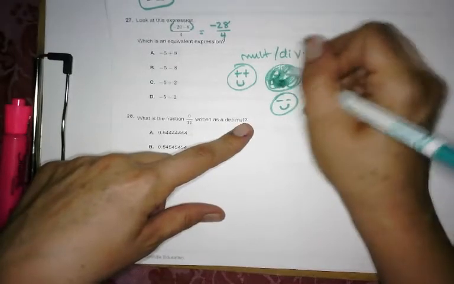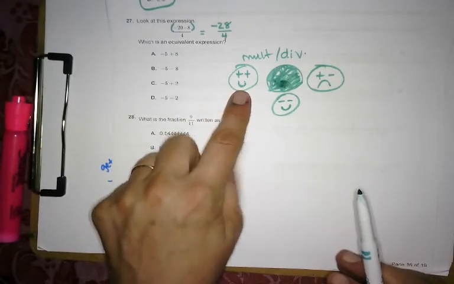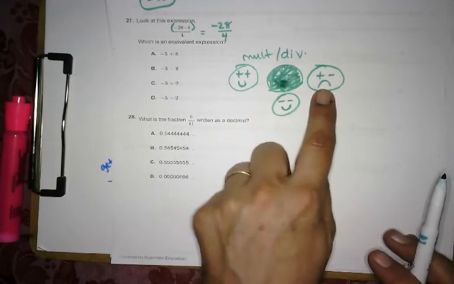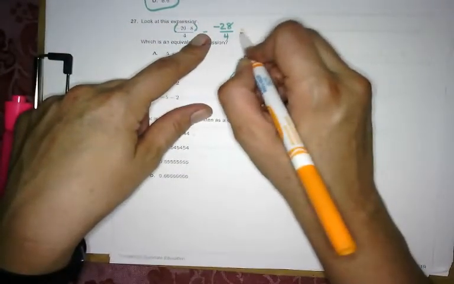See, forget all that. This is the problem one, because this is when you get punched in the eye. So this is when you're sad. So if you have two positives, it's positive. If you have two negatives, it's positive. But if you have a positive and a negative, that's negative. So in this situation, since I have a negative number and a positive number, this is really going to be a negative 7.